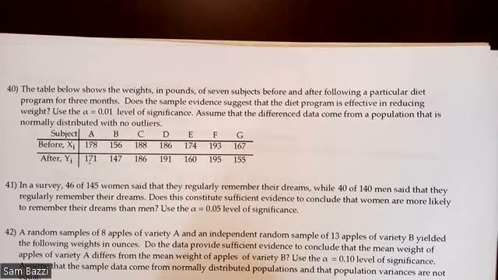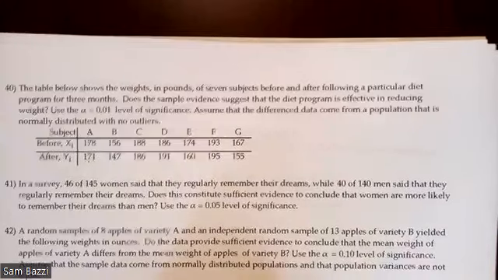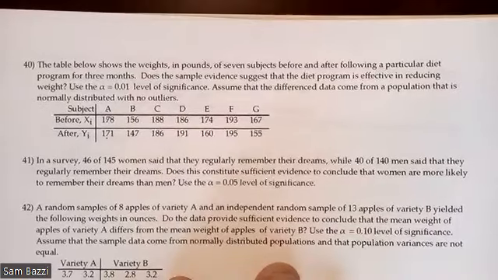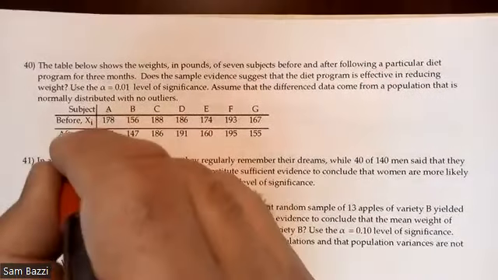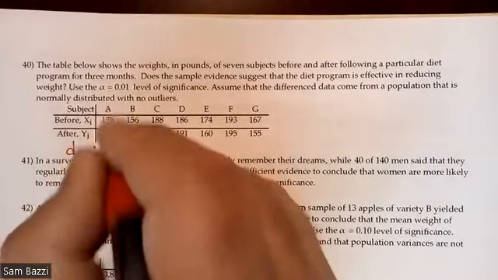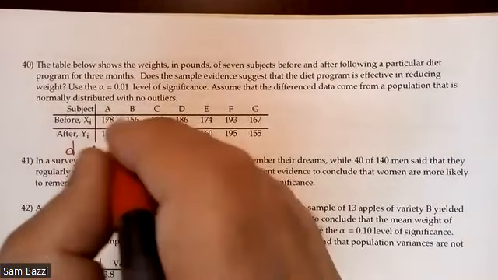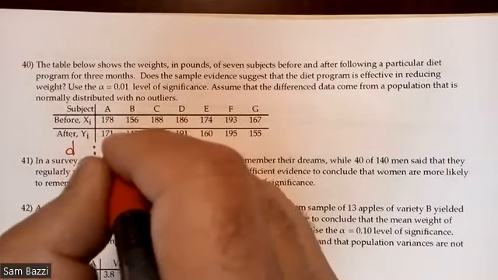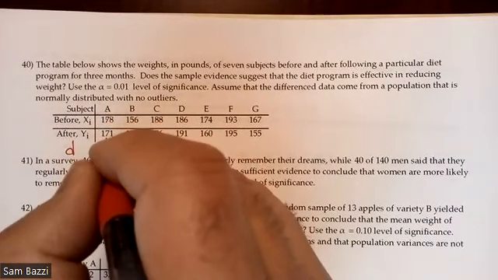So we want to test the claim that this diet program reduces weight. Use alpha equal 1% level of significance. Okay, let me show you how to do this step by step. First of all, guys, you have to do the difference between before and after. 178 minus 171 is 7.